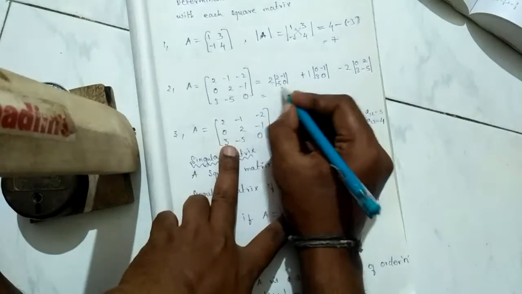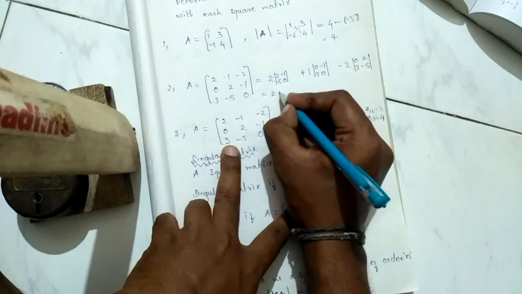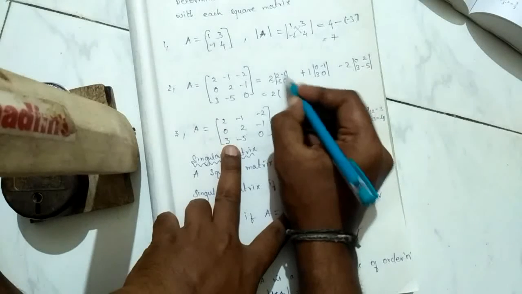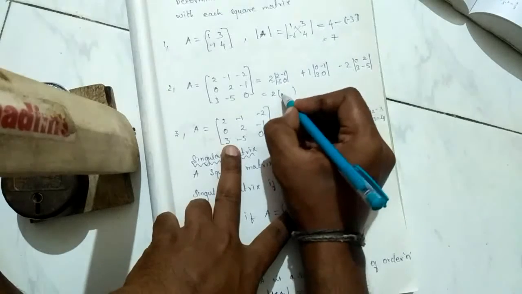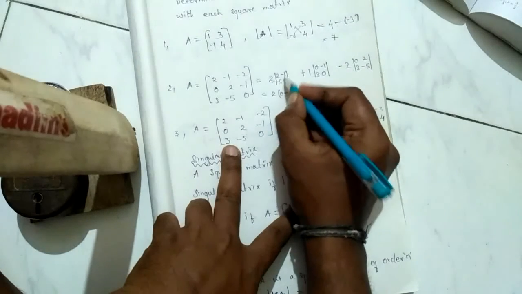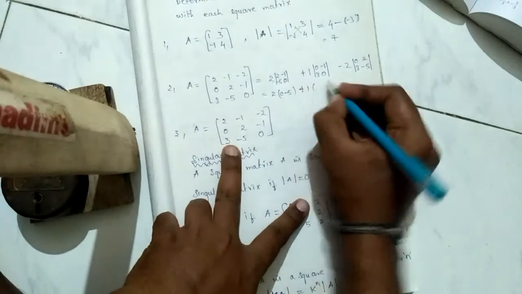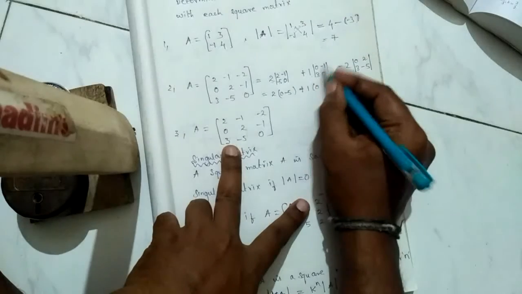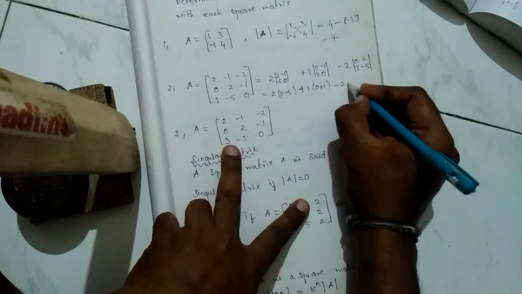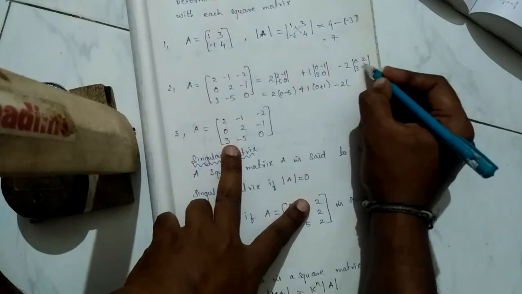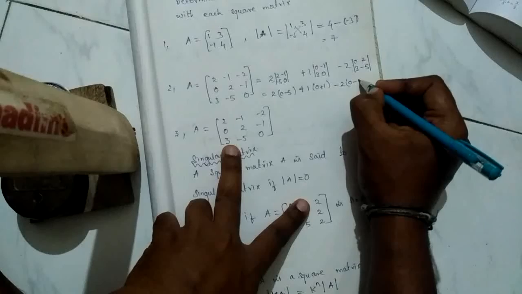Okay, so now find out the answer for this one. What is the answer? 2 is as it is. For this you need to apply the 2 cross 2 determinant, cross multiplying like so. 0 into 2 is 0, minus of these 2 multiplication is plus 5. Plus 1 into 0 cross multiply, 0 minus of minus 1 will become plus 1. Minus 2 times this one, again cross multiply 0, these 2 multiplied, minus of 3 into 2 is 6.